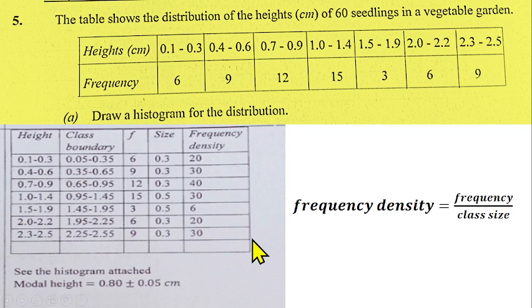Question number 5 is from statistics and histogram, to be precise. And I must confess to you that the majority of the students who solved this question got it wrong because of simple mistakes made by the students, which I'm going to be highlighting in this video. The question says that the table shows the distribution of the height in centimeters of 60 seedlings in a vegetable garden. You are given the height with a class interval, and we are given the frequency.